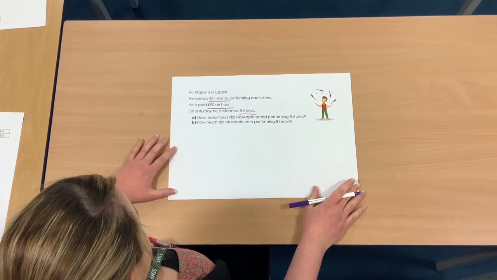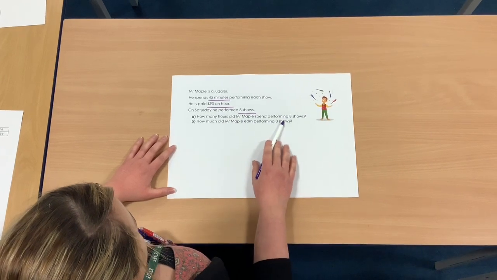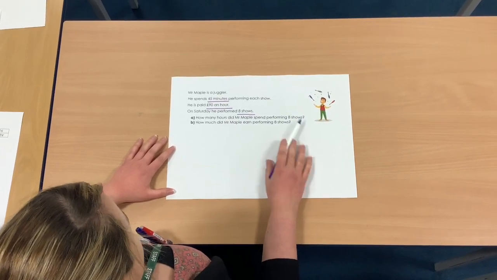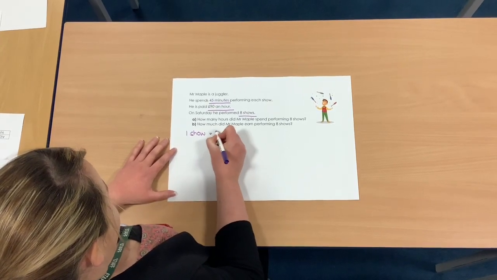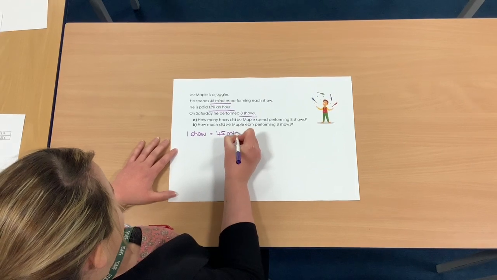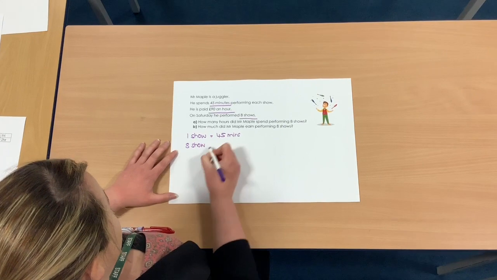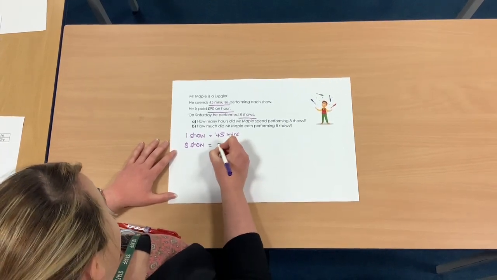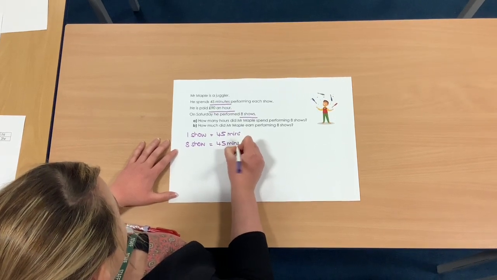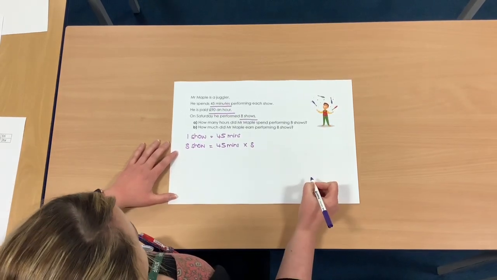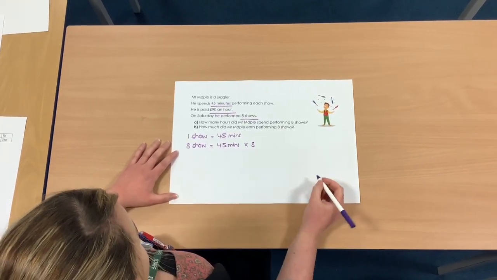Okay, so if I have a look at A, it asks me, how many hours did Mr. Maple spend performing 8 shows? Okay, so I know that each show, so one show, was 45 minutes long. So for me to work out how long he spent performing when completing 8 shows, I know that I'm going to need to do 45 minutes times by 8, okay? And I can use my formal multiplication method to help me solve this calculation.